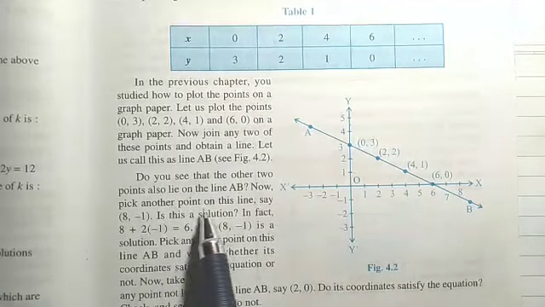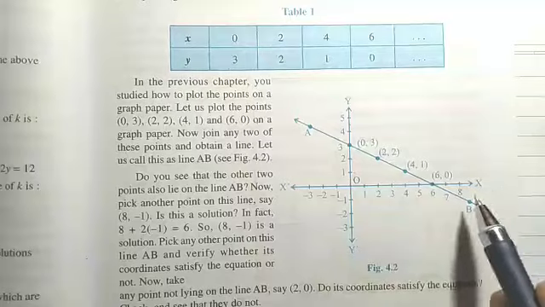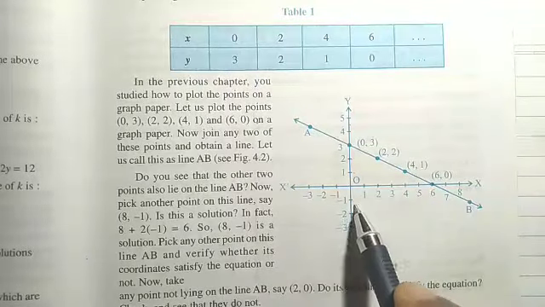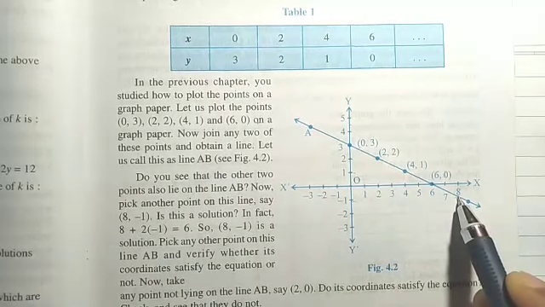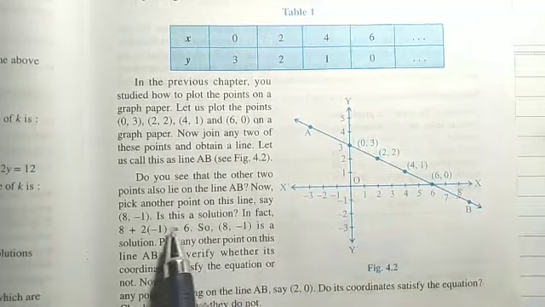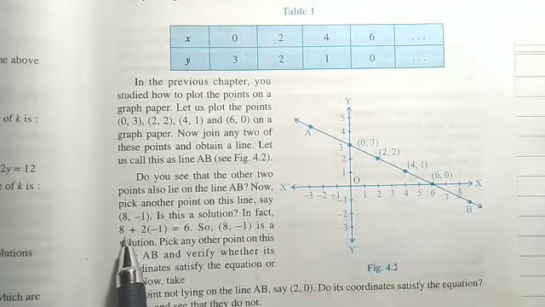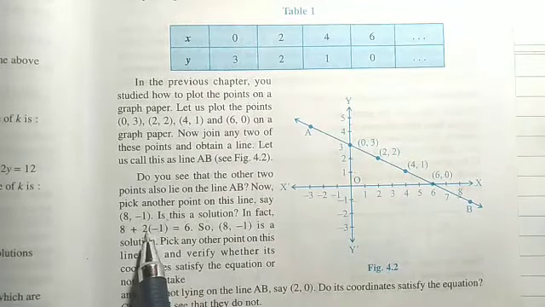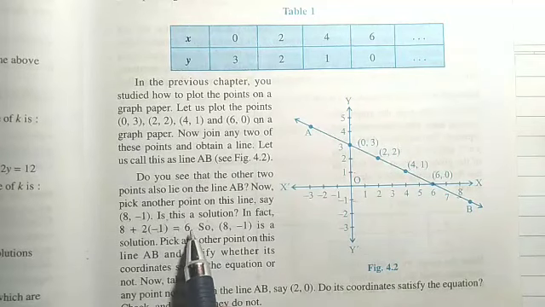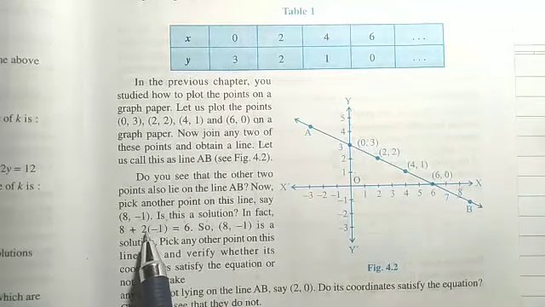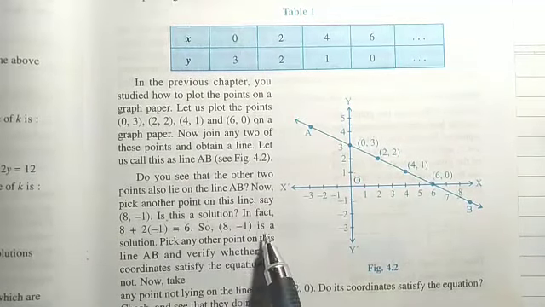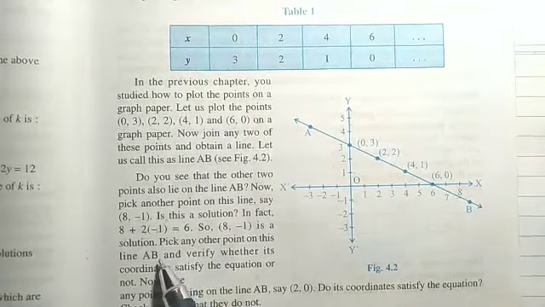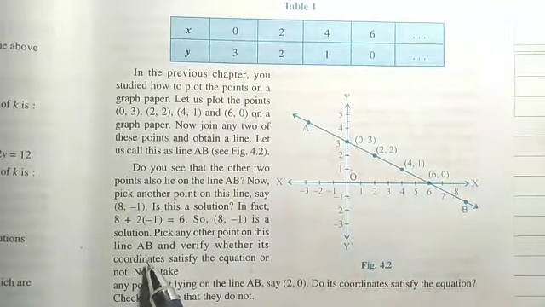Now pick another point on this line, say (8, -1). (8, -1) is a point on this line. Is this a solution of the linear equation x plus 2y is equal to 6? In fact, x is equal to 8, plus 2 into y is minus 1, is equal to 6. 8 plus 2 into minus 1 is 8 minus 2, we will get 6. So (8, -1) is a solution of this equation.